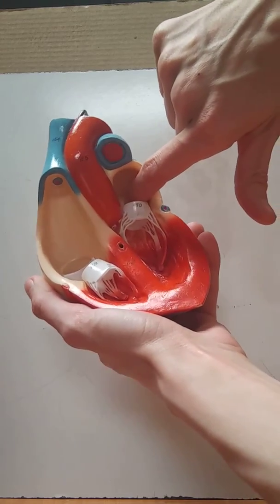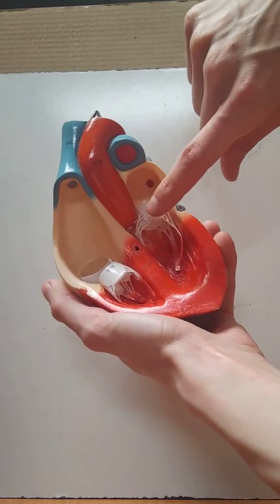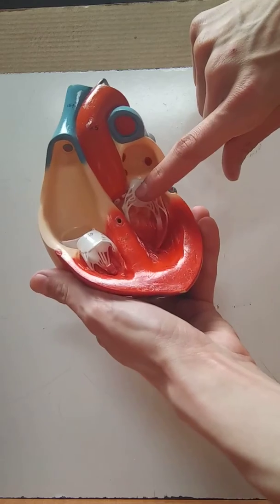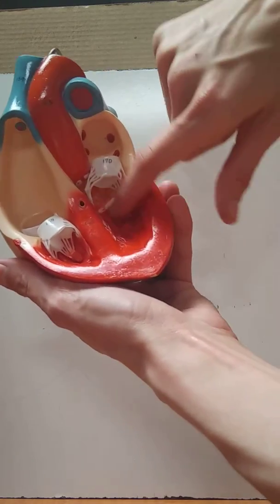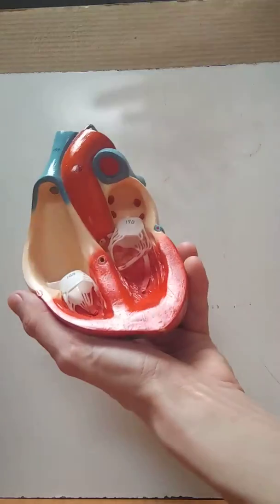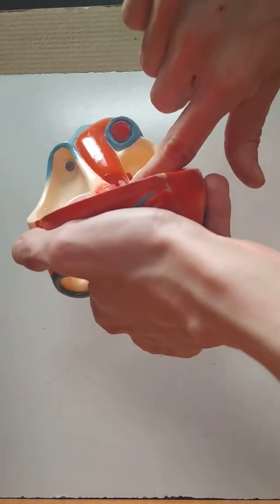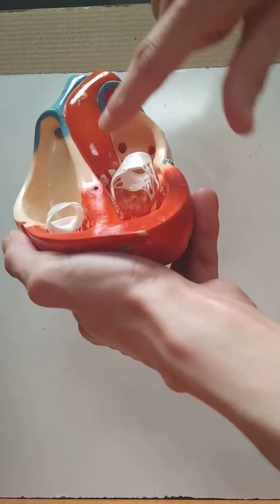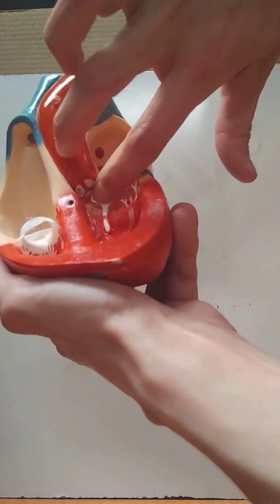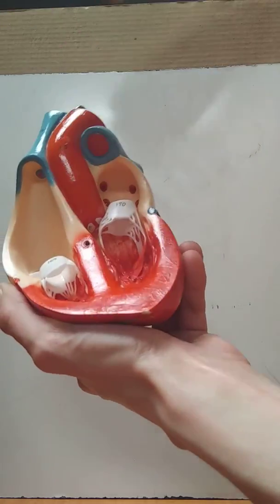So the left atrium is going to go through the bicuspid or the mitral valve, and then from the bicuspid valve into the left ventricle, the big kahuna. Left ventricle is going to send it to the rest of the body, so it has to go through the aortic valve. If you can see that. The aortic valve, right there. And then into the aorta, and then to the rest of the body.